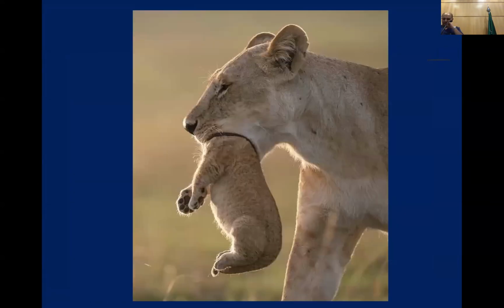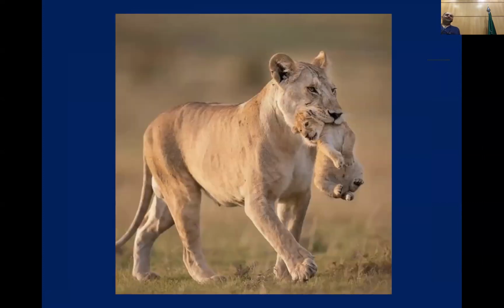Okay, what do you see here? Tell me. Is it really a job of a mother, eating her baby? So carrying it, but inside, mouth is inside? Thank you very much. This is the reality.